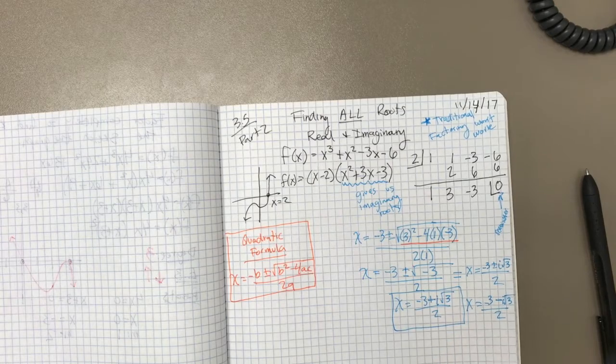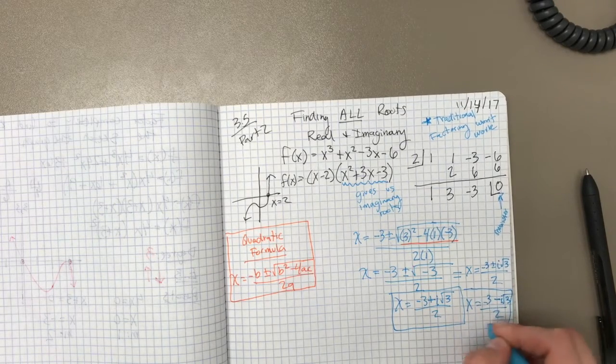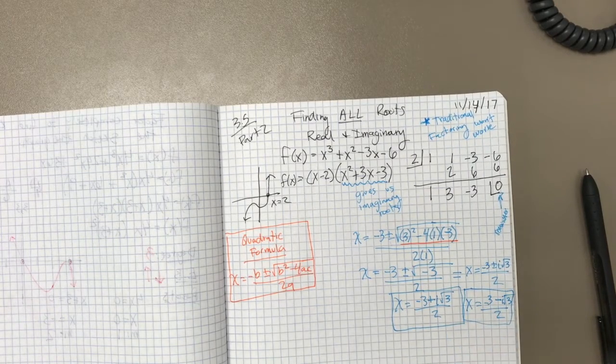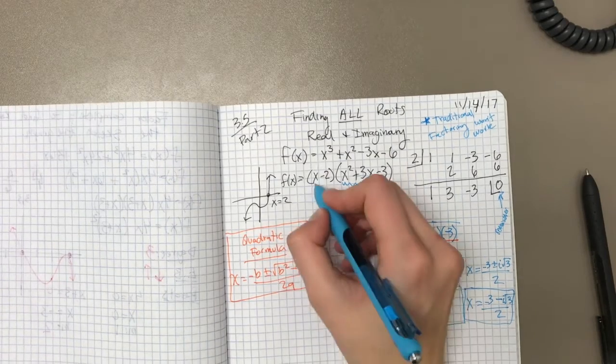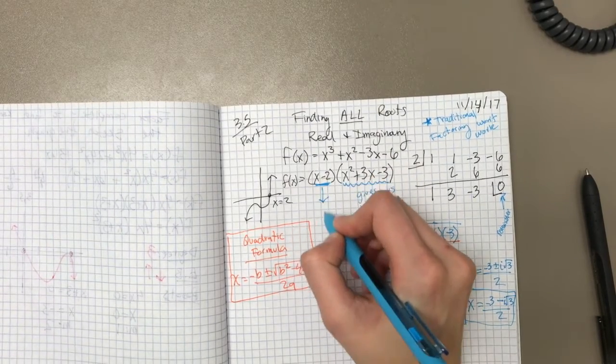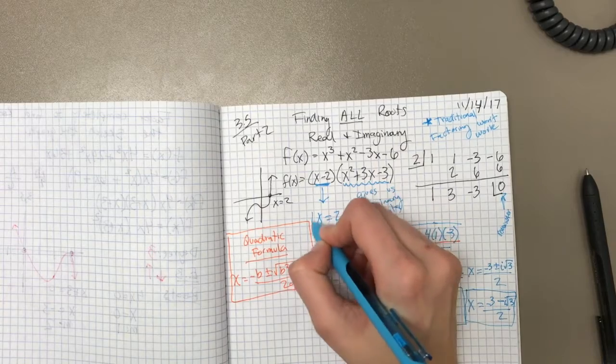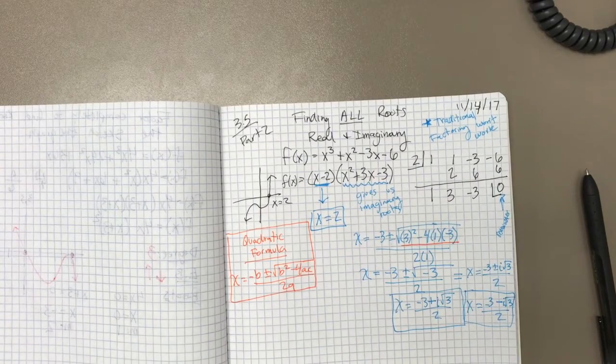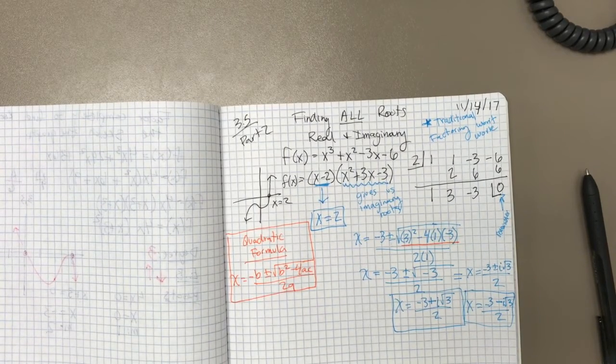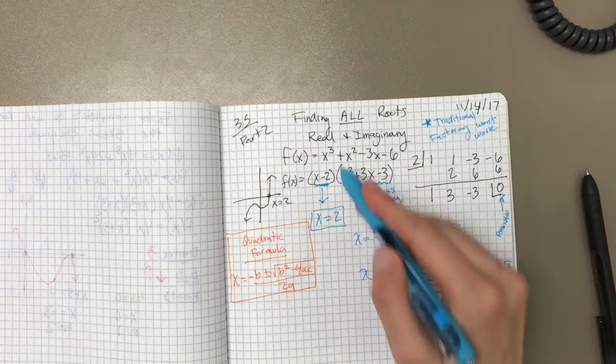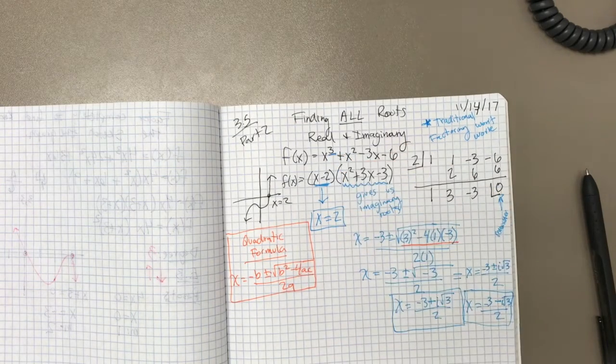So here we have 1 zero. Here we have another. And then from the very beginning, that x minus 2, we've got our third and final zero of x equals 2. So in this, I've got 3 zeros, and my degree is 3. So remember, if the degree is 3, I need to have 3 zeros.